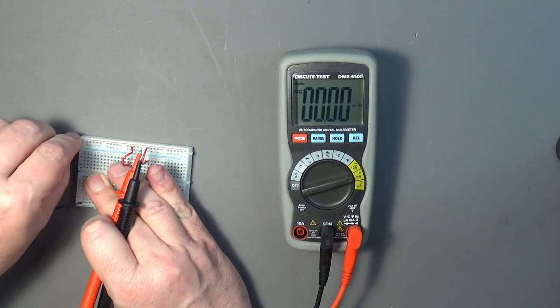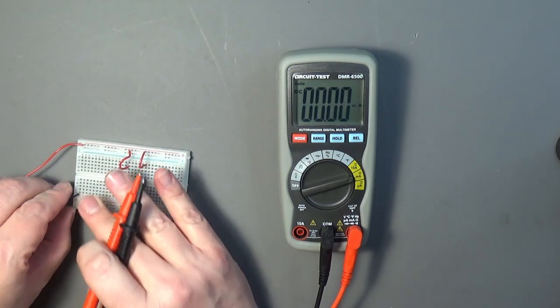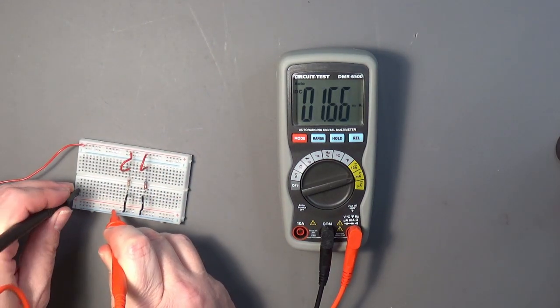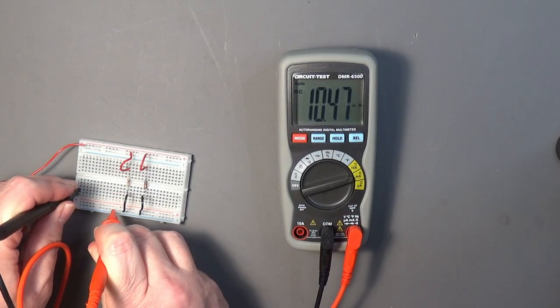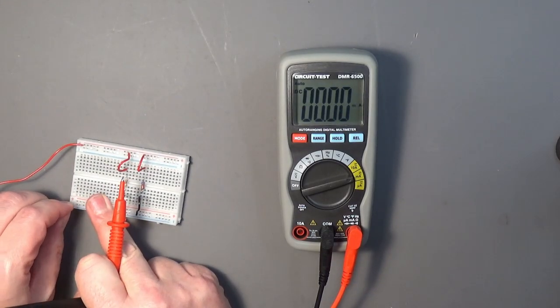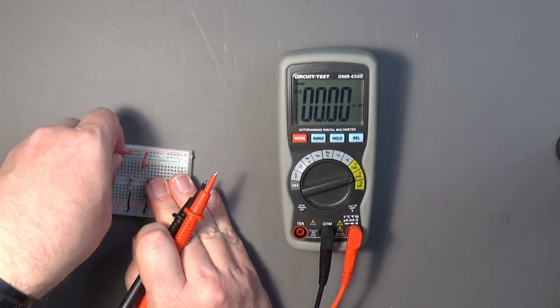And let's get this back in here. There we go. Coming out of the circuit, we have also 10.5 milliamps. So in and out's the same. How about into our 1K resistor here? So we'll take that out of there.